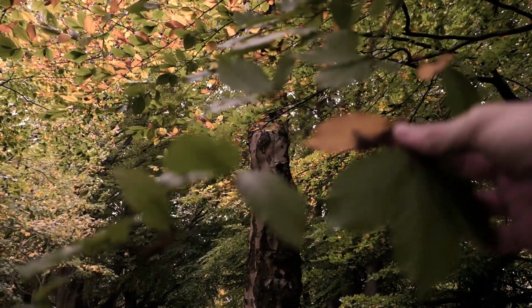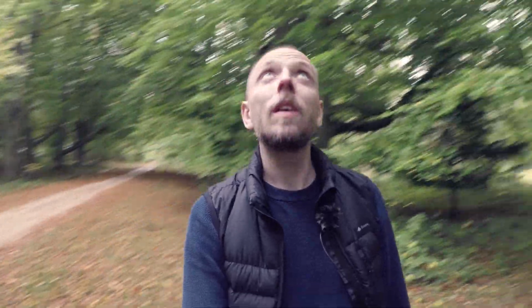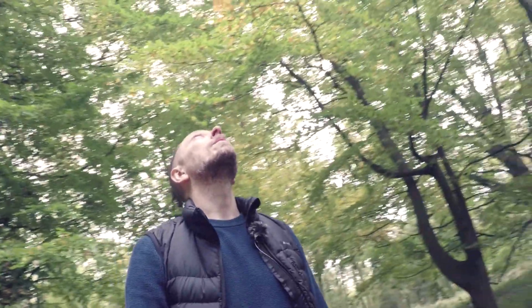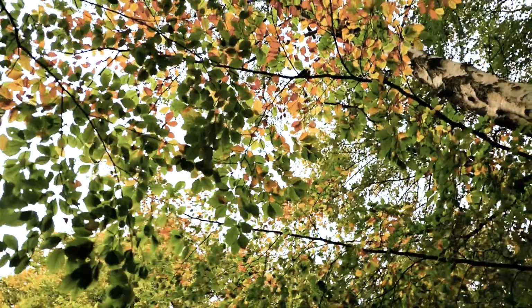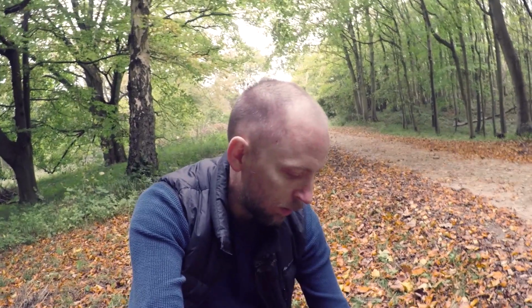So I've already looked down for some autumn colour, but now I've decided to point my camera upwards. I think that beech leaves are one of my favourite autumn colours.